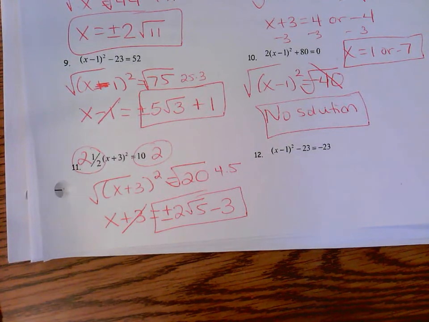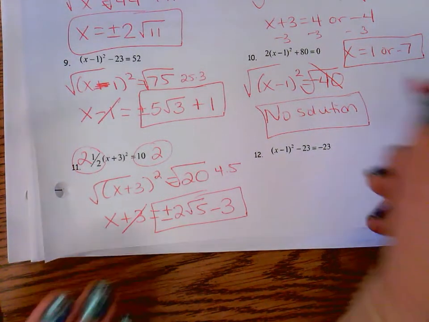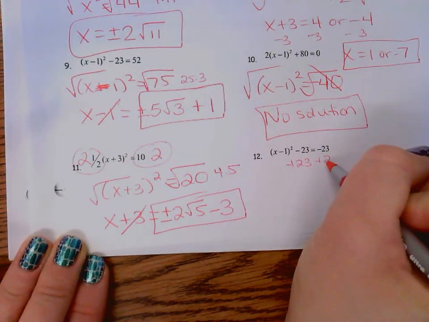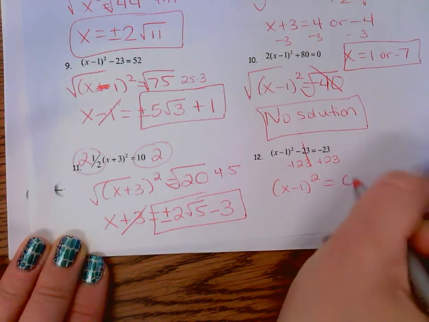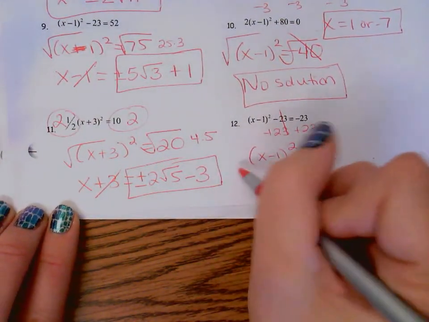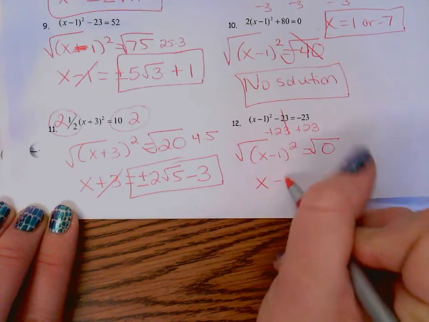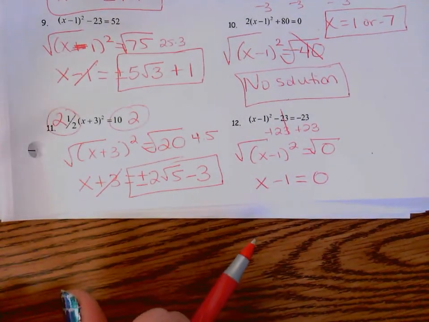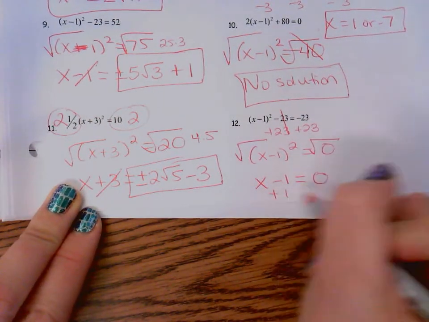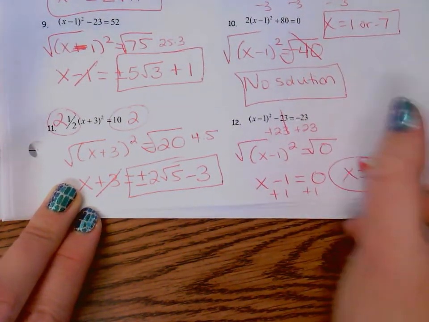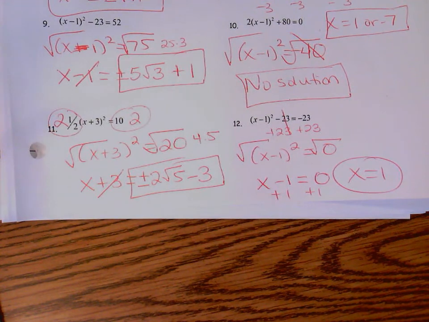And then 12 is a special example we're going to see a little bit more of on Monday. It only has one solution because you get (x minus 1) squared equals 0. When you take the square root of 0, you only get one solution, 0, because plus or minus 0 is still 0. So then when you add 1 to the other side, the only x-intercept is at positive 1. And we're going to see that there's a special case for this with the quadratic formula on Monday as well.